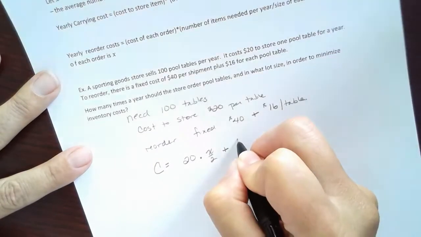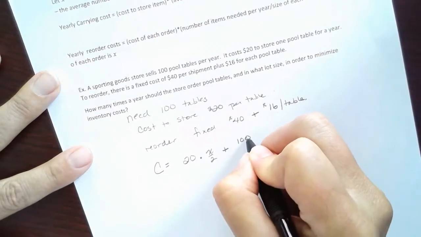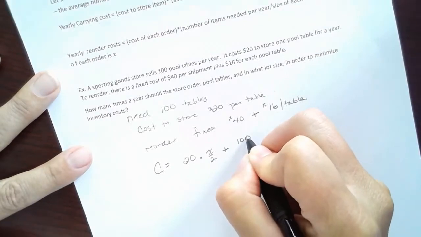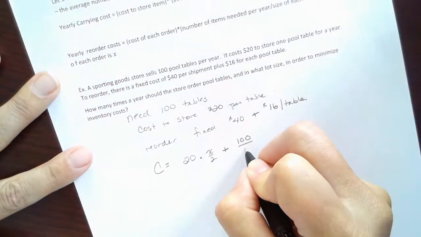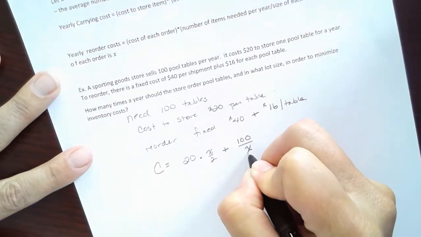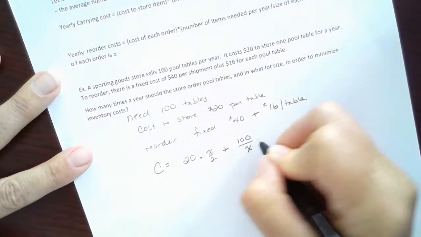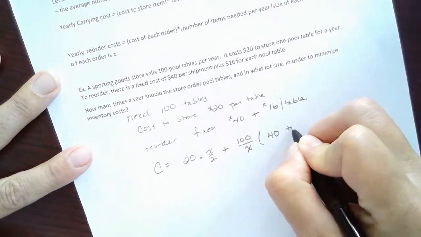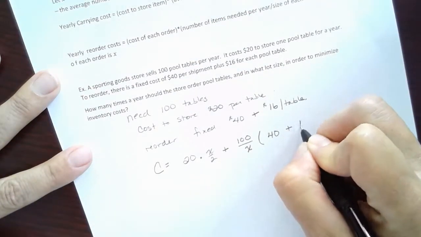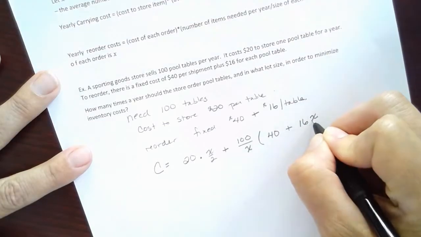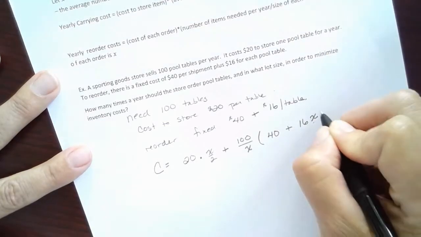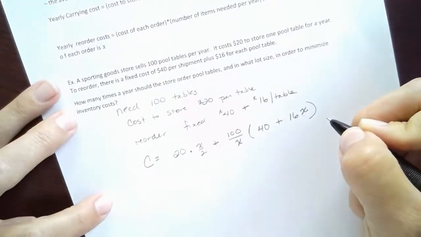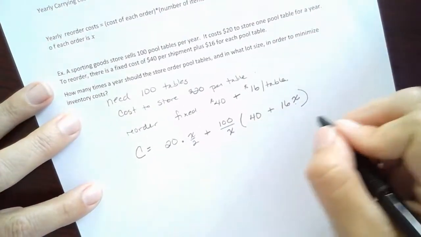So if I'm going to need 100 tables, and there are X items in each, then 100 divided by X will tell me how many times I have to reorder, times the cost, which is going to be $40 per shipment, plus $16 for each pool table. There are X pool tables in an order. Okay, let's go ahead and clean this up.